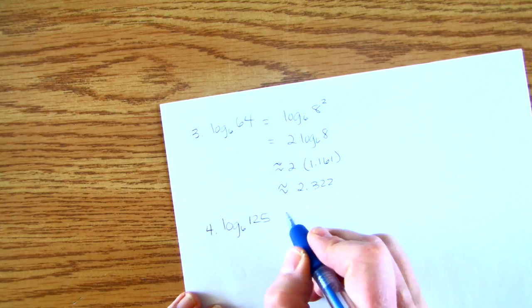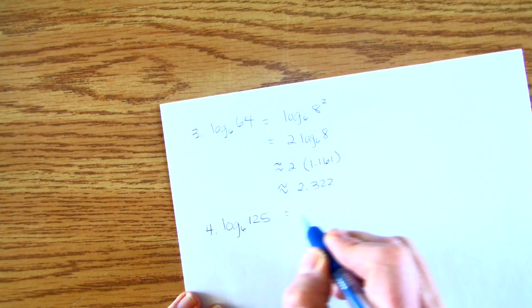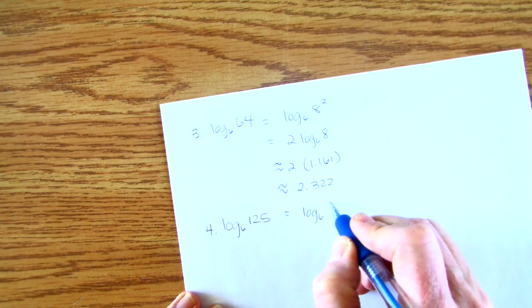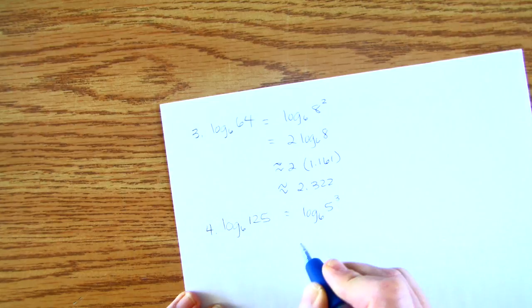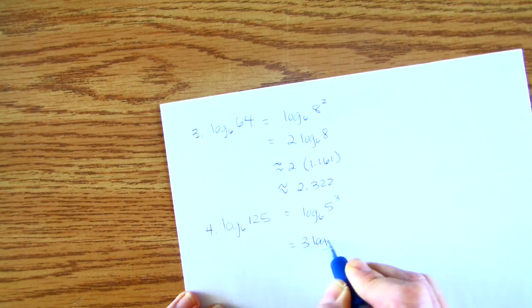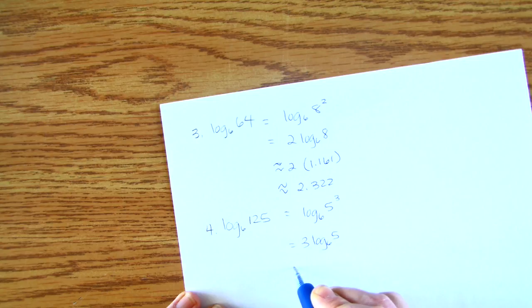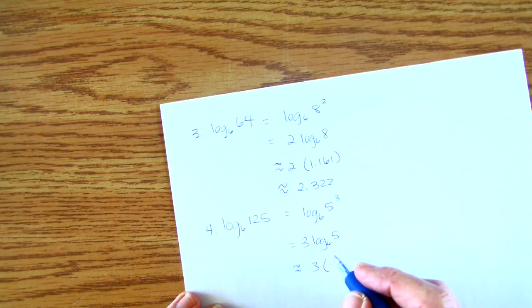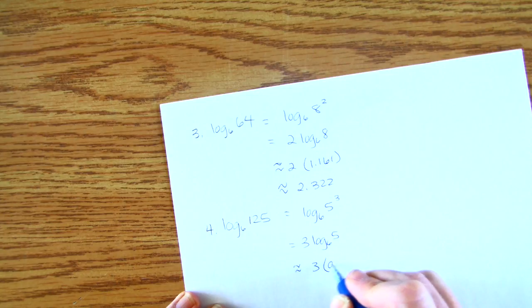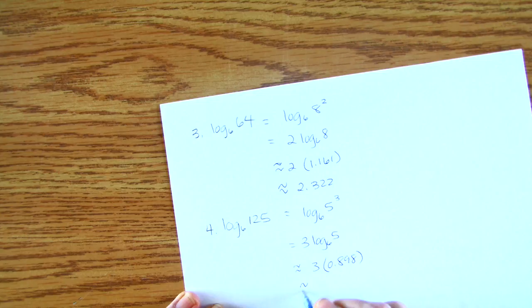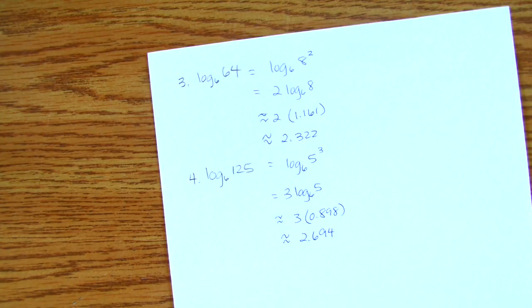And so likewise, how can I write this? Remember all I had was 5 and 8. So I can write this as log base 6 of 5 cubed. 3 comes down front. And then I substitute my approximate value of 0.898, and I get approximately 2.694. So that's how you use those properties of logs.